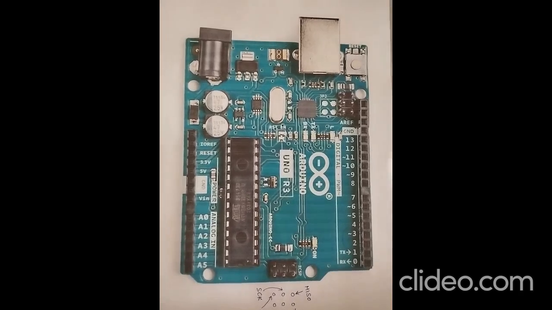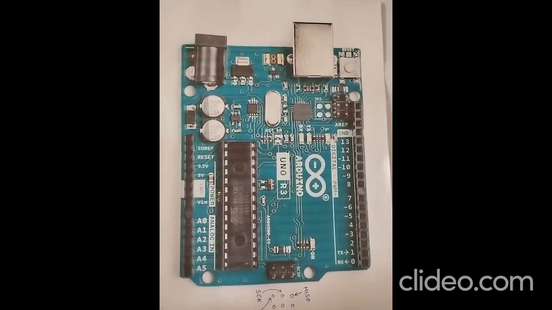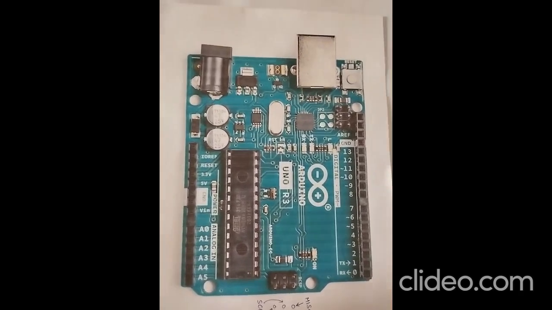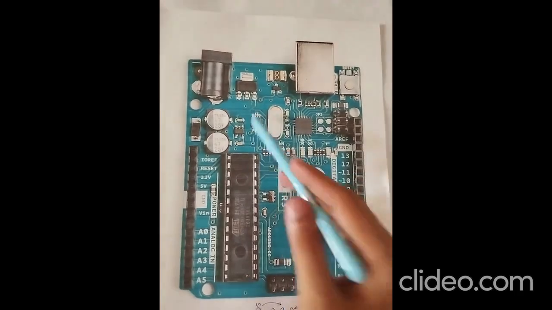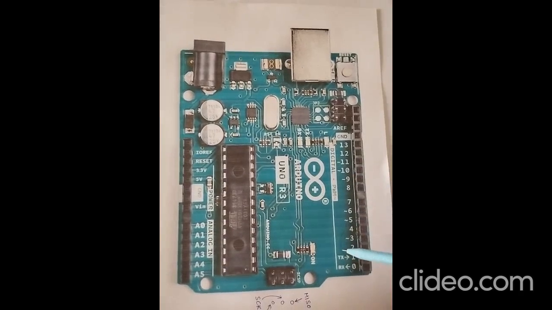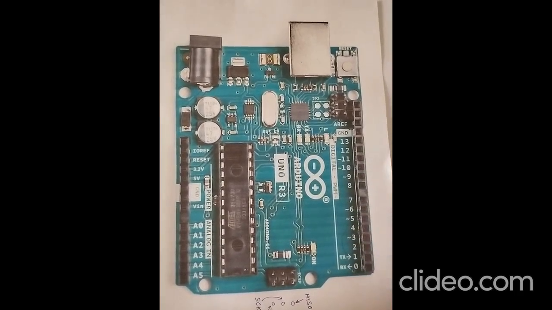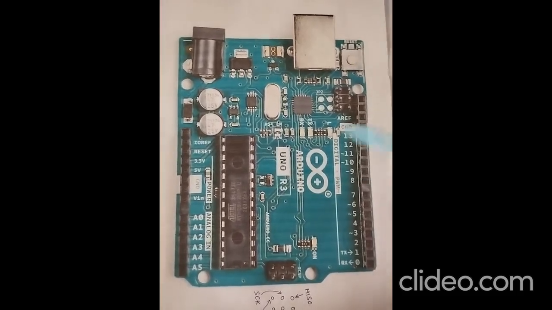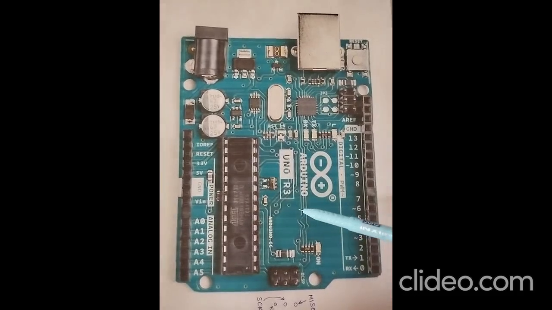Hello friends, from this video onwards I am going to start a new lecture series on Arduino, and in this video I am going to discuss the functions of various ICs present on this microcontroller, and what is the function of these analog and digital pins. In the upcoming videos I will be discussing how we can build projects by interfacing various kinds of sensors with this Arduino UNO R3 microcontroller.